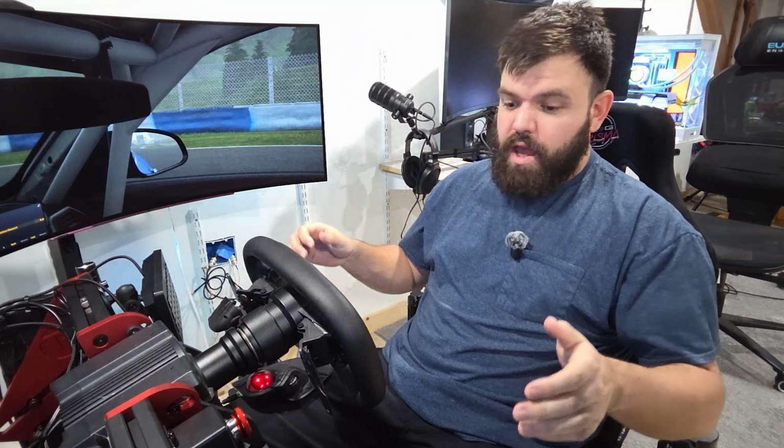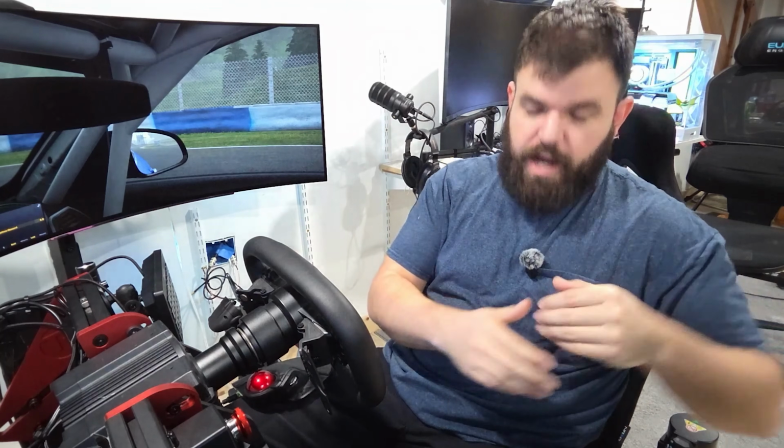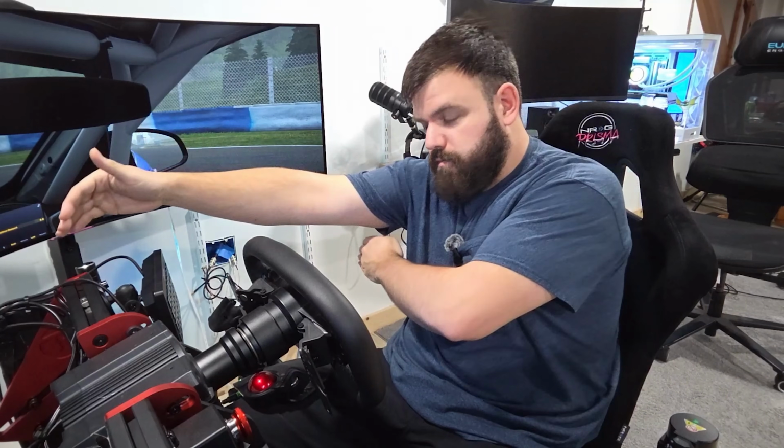Keep in mind, there is no one-size-fits-all motion profile. You're going to have to tweak some stuff to make it work for yourself. And it also is going to depend on the setup itself and the motion from your front and back actuators, because that will change the degrees of motion it actually moves per the input. I guess that's the best way I can put it.